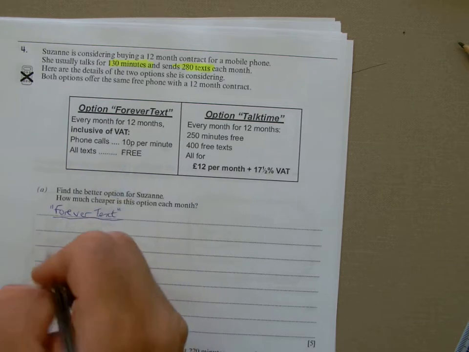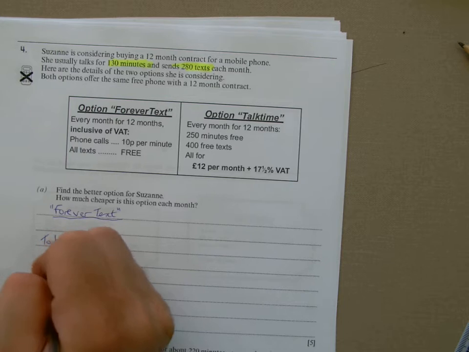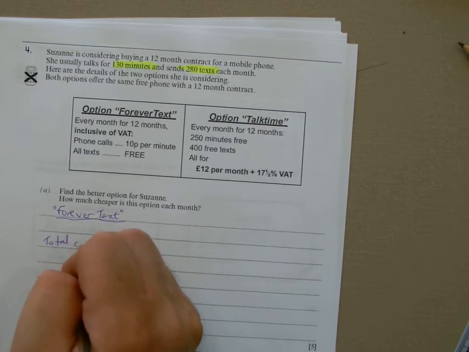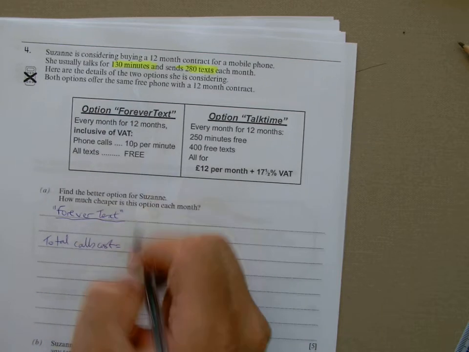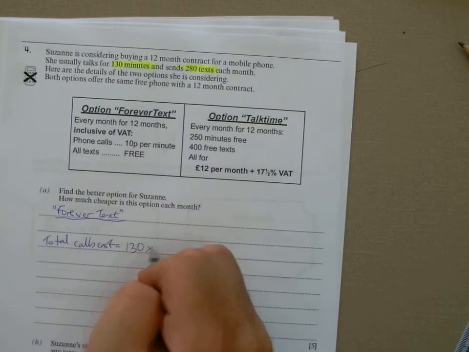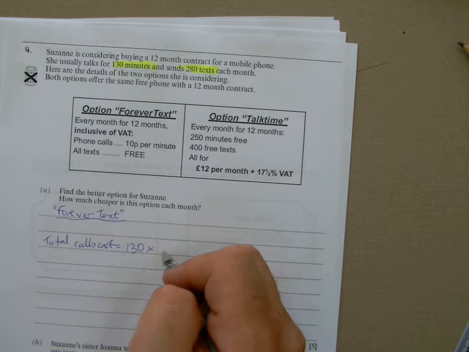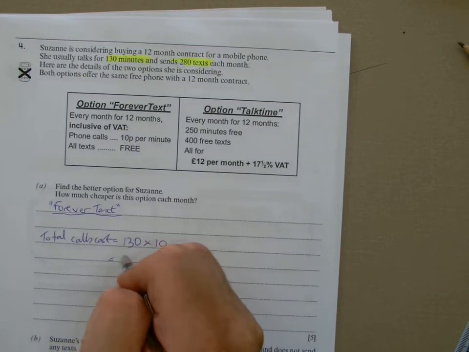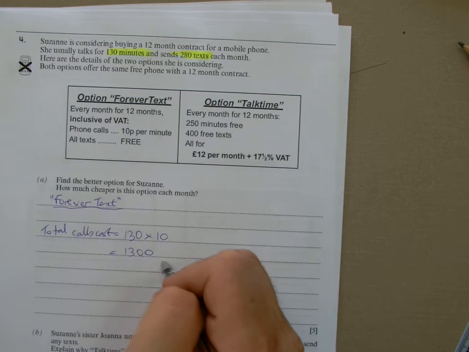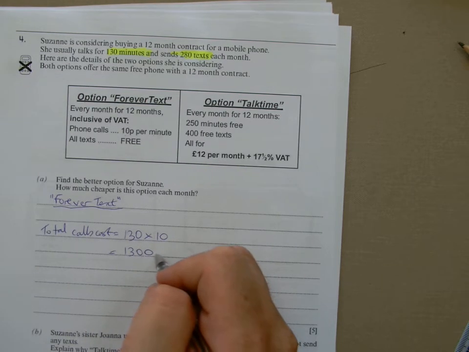Okay, so total calls cost will be, well, 130 minutes, and it's 10 pence per minute. So it'll be 130 times 10. And of course, when you times by 10, you just add a 0. So that'll be 1,300.